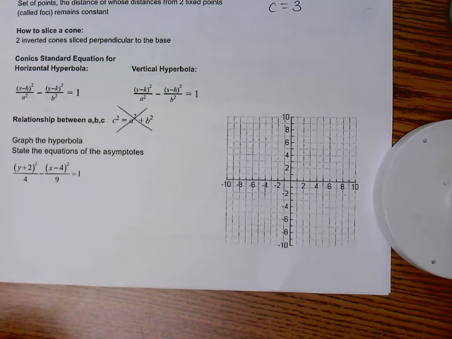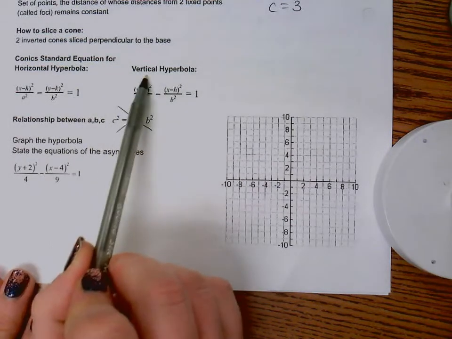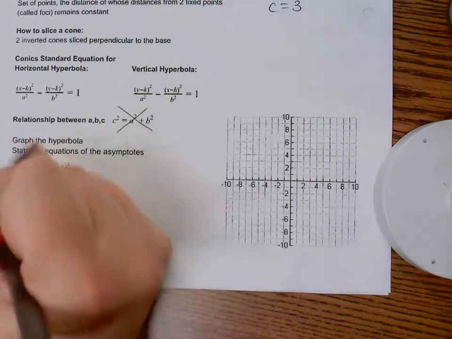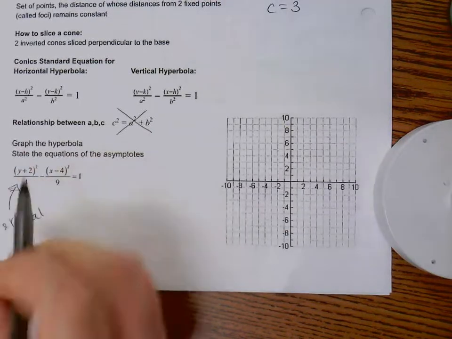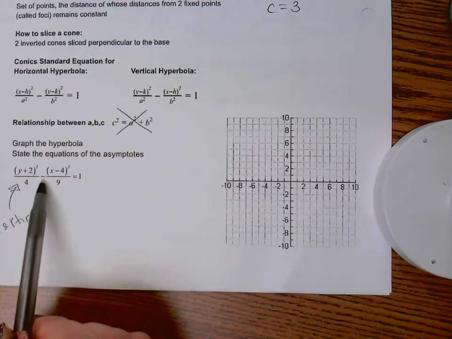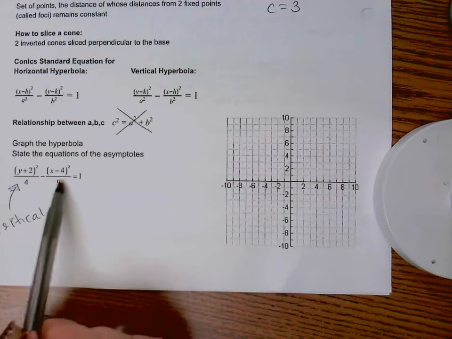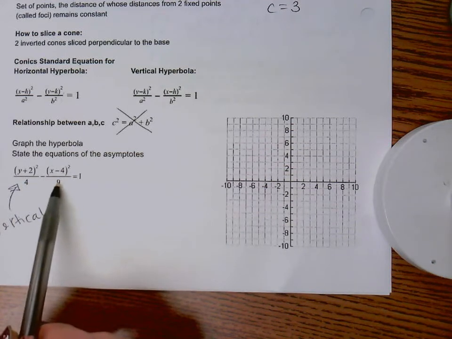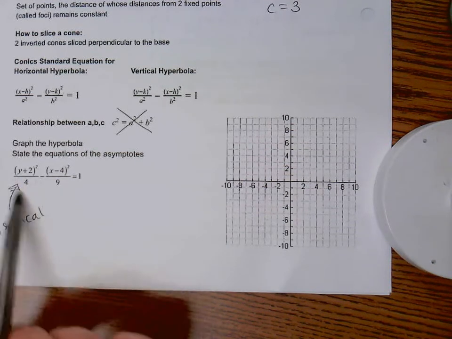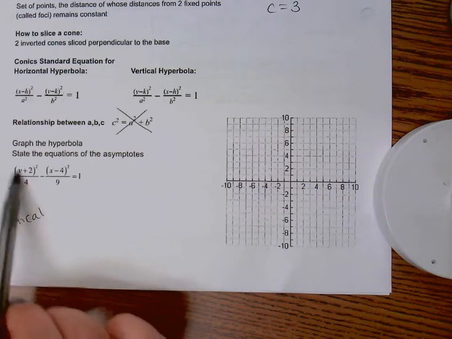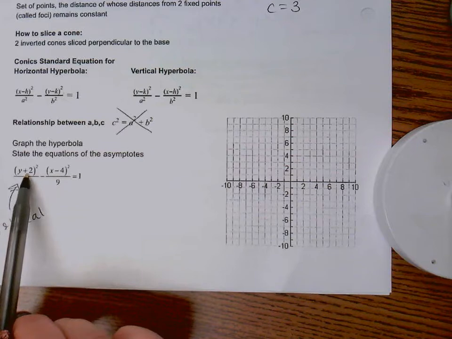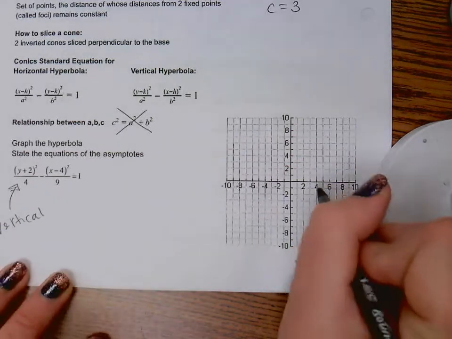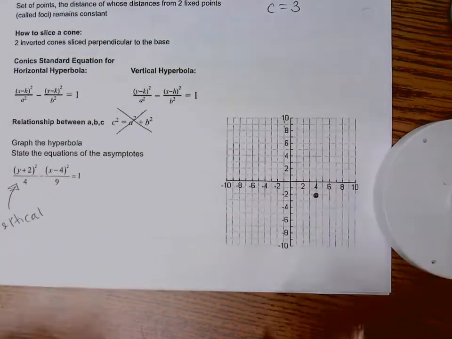So the first thing you're going to notice is that this is a vertical hyperbola because y is coming first. So this time it depends on which term is in front of the minus sign, not which denominator is bigger. If you notice, the bigger value is actually over here. This is still a vertical hyperbola because the y value is positive. So I'm going to go right 4 and down 2 and locate the center of my hyperbola.